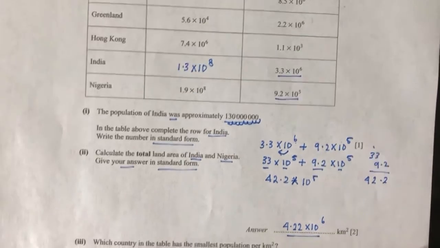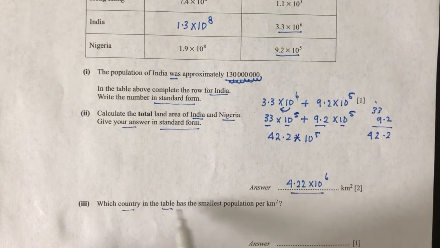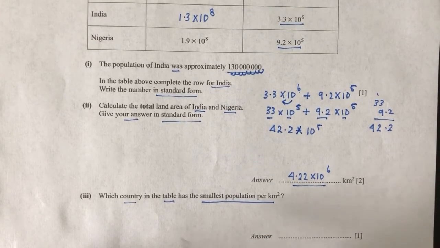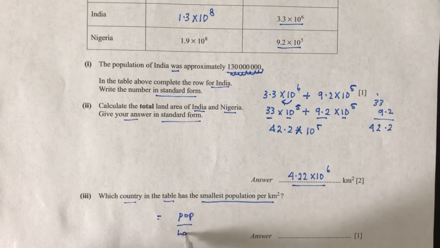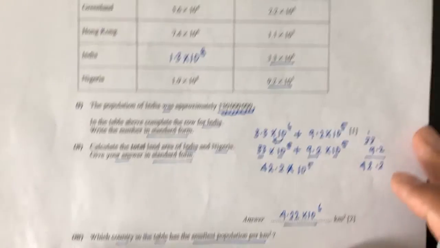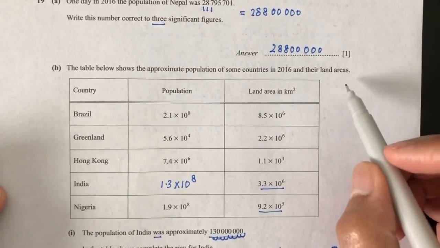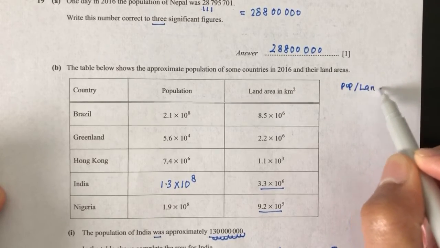Okay, moving on to part 3. Which country in the table has the smallest population per km square? So we have to find a ratio, which is population over land. We have to find this ratio and find which one has the smallest value. So let's write the ratio here, population over land.